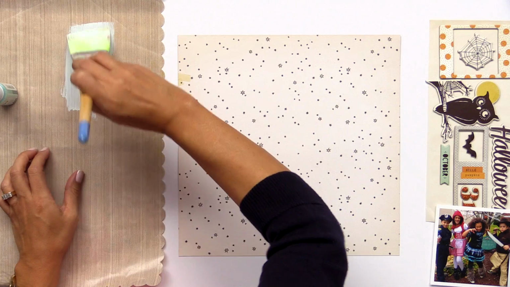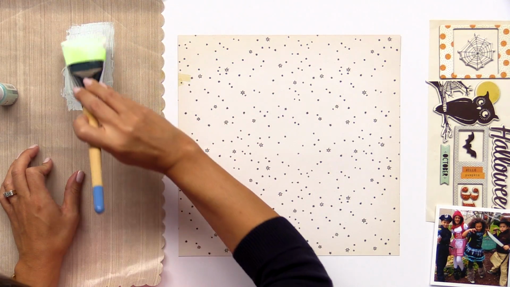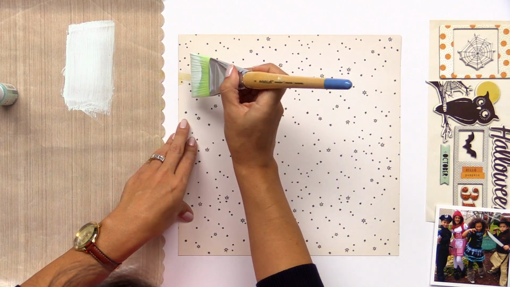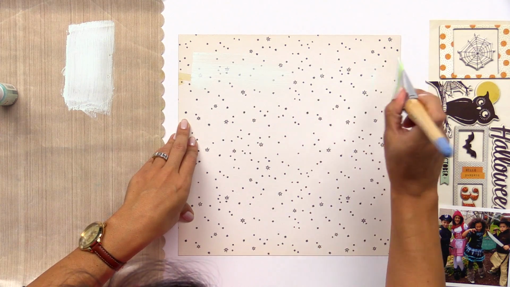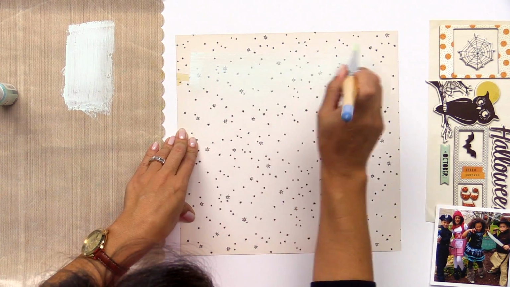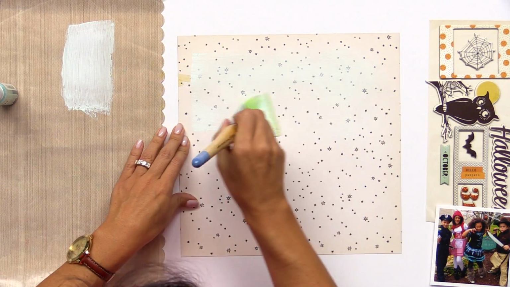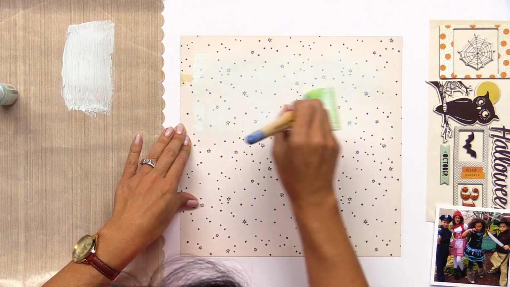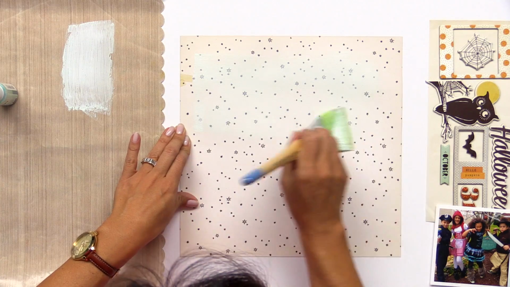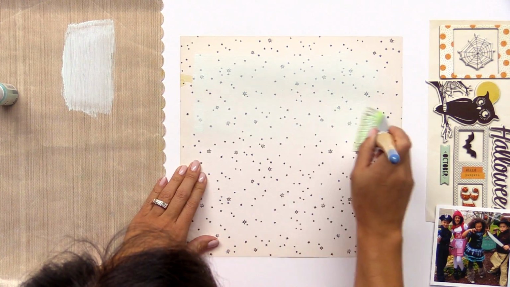And so we're just going to get a hint of that aqua, and it's going to make the background look almost like it's glowing. So we'll load up our 2-inch brush to give us some nice wide stripes of paint. And I'll just go back and forth here. Very lightly so that our page does not warp too much.